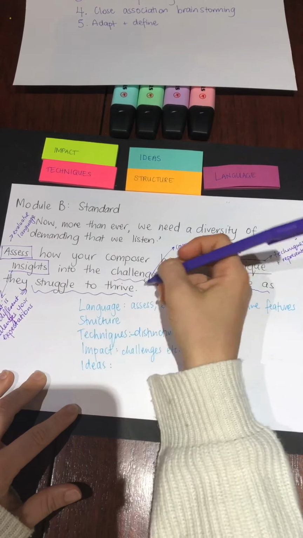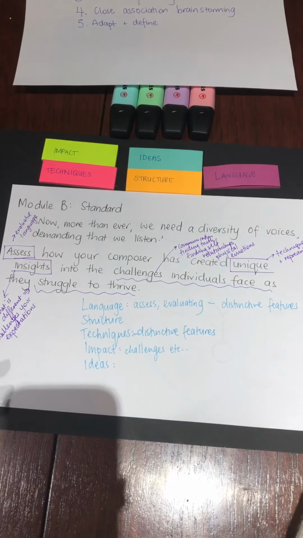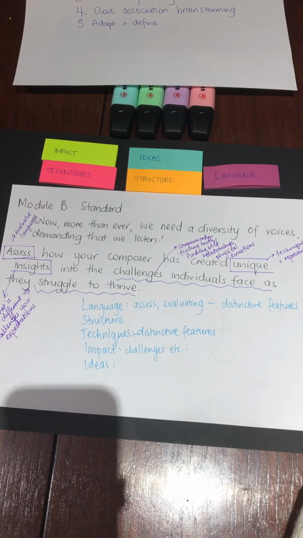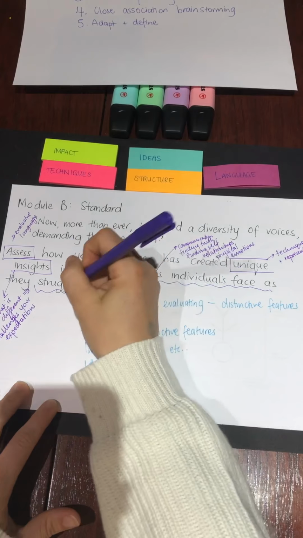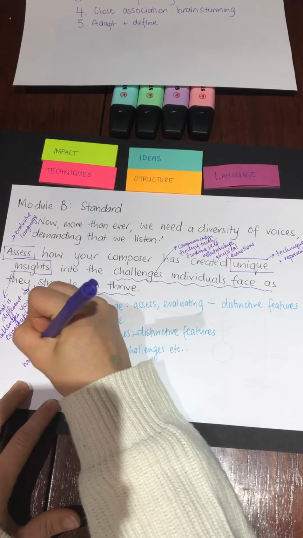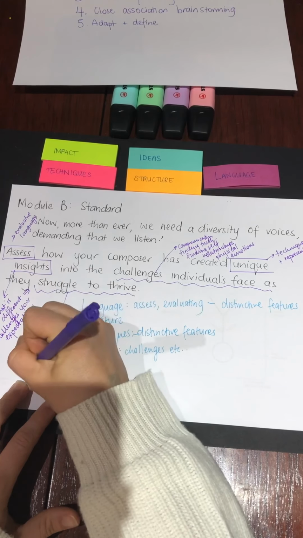So as they struggle to, hopefully you understand that thrive means to do more than live. It means to exceed perhaps just normal existence and find a quality of living. So as they struggle to thrive, this is maybe something to do with the world stopping them. Maybe their differences are problematic.